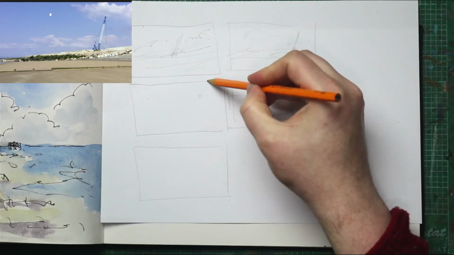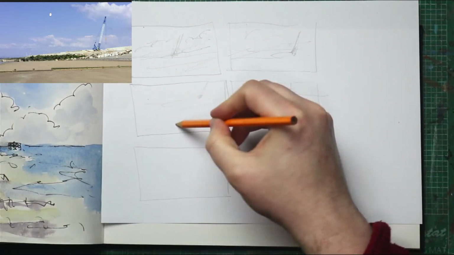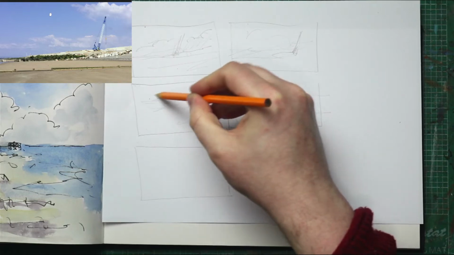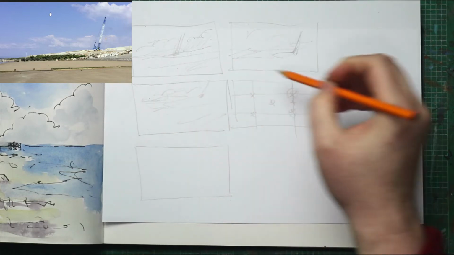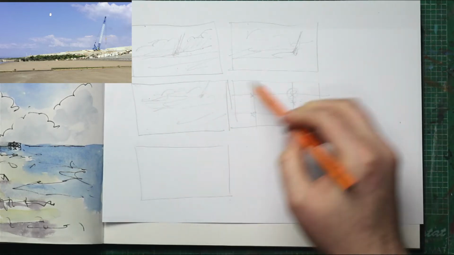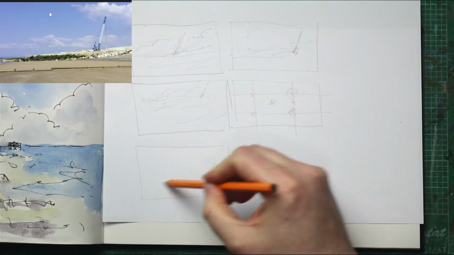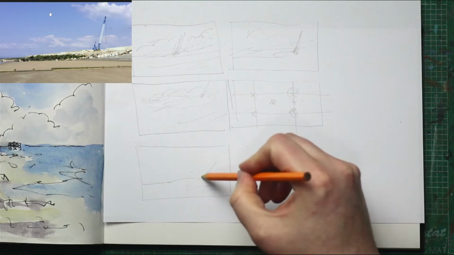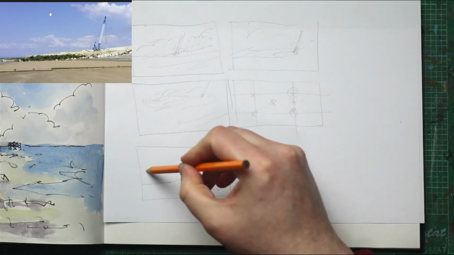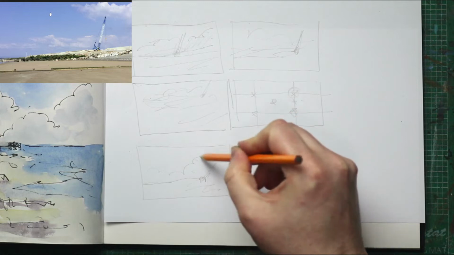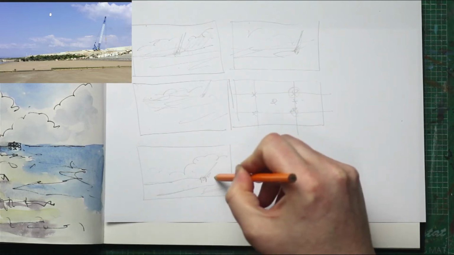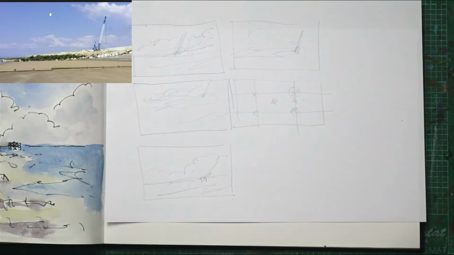Here will give us lots of beach and a little bit of sky at the top. Or we do it here and we end up with a little bit of beach and a whole lot of blue sky. It all depends on what you want the focus to be.